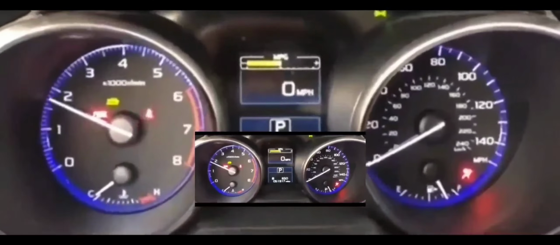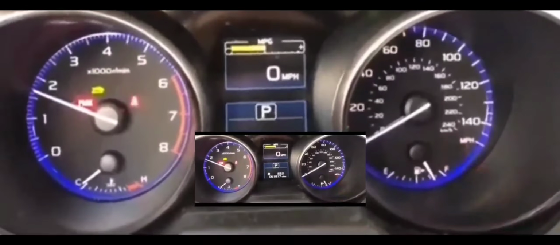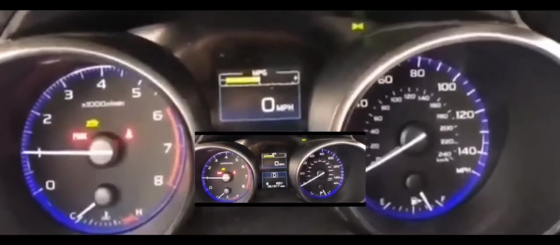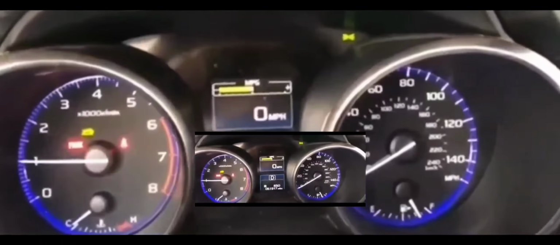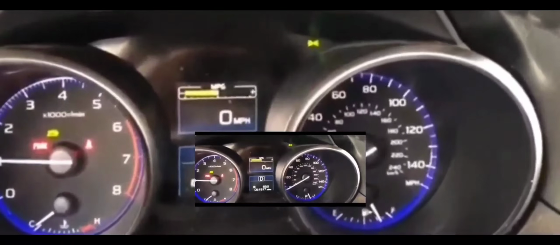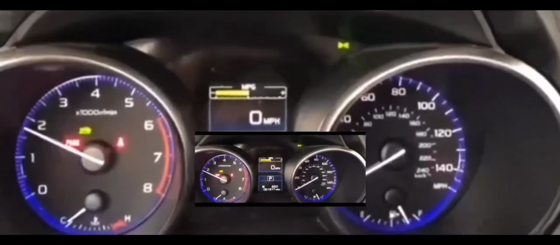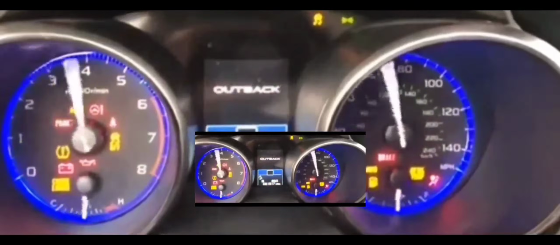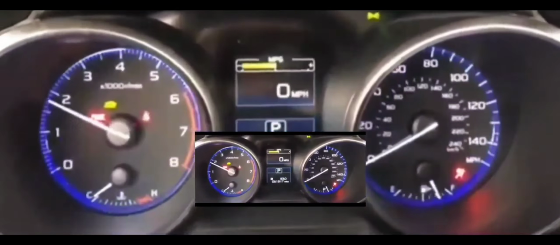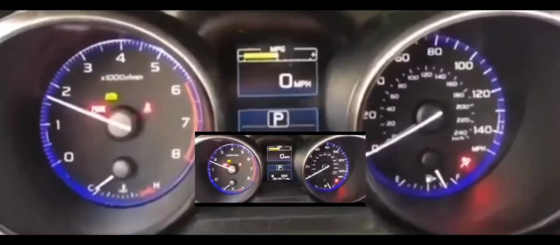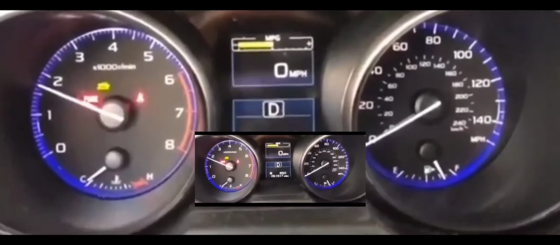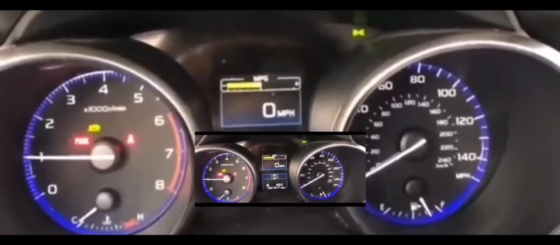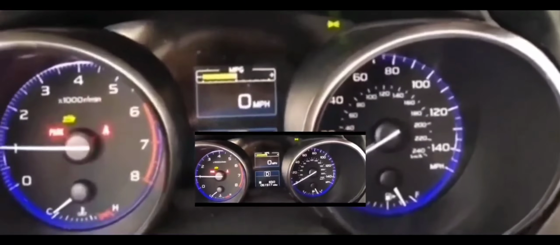We are going to be talking about code U0155, and the code essentially means lost communication with instrument panel control, IPC module. Obviously, if you have this code, you're going to want to know why you have it and how you can fix it.